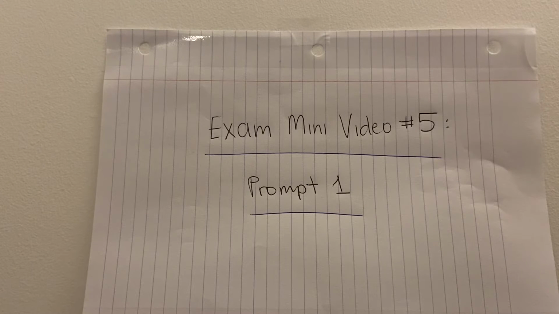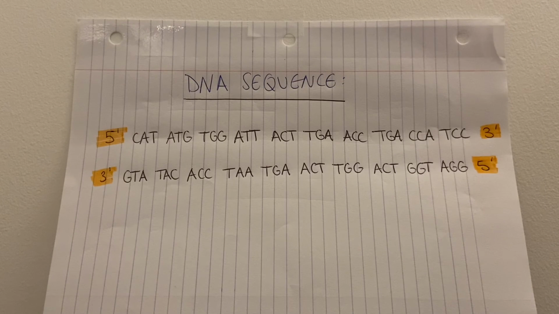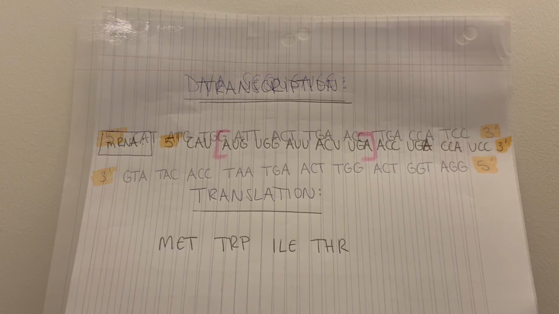In this week's video, I will be going over the effects of the 4 types of point mutations on DNA sequences. In this visual, I have given the original DNA sequence with the top strand being the coding strand and the bottom strand being the template strand. Now I'll give the products of transcription from the DNA sequence.